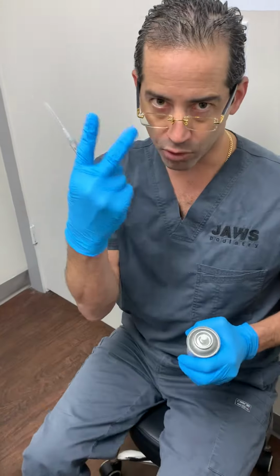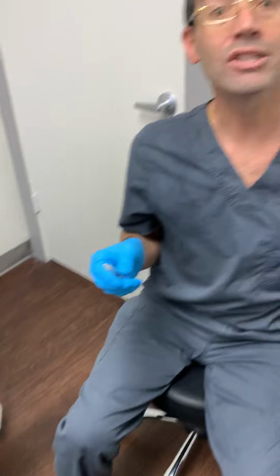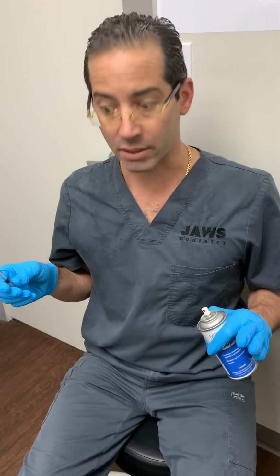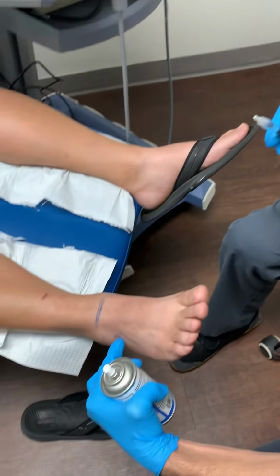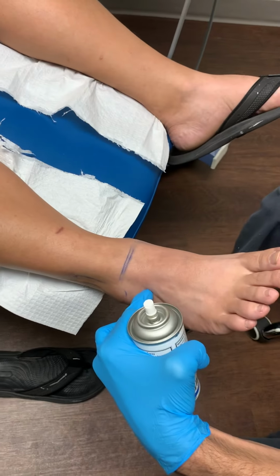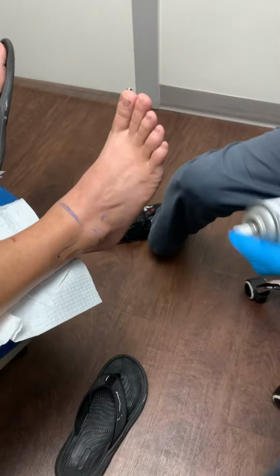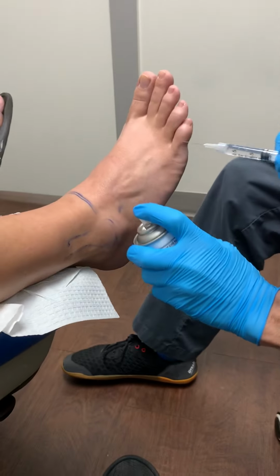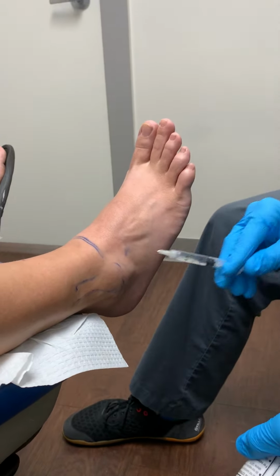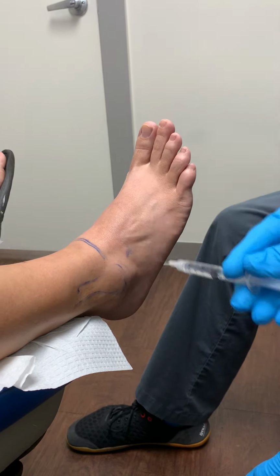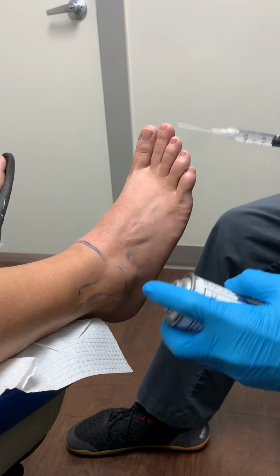Numero uno. Numero dos. We're going now into the subtalar joint. You see how it's a little bit lower than this one? Right? Because the joint is underneath the ankle joint. There's two ways. A lot of people just go in this way. Some people go in this way. Some people go in this way. Okay?